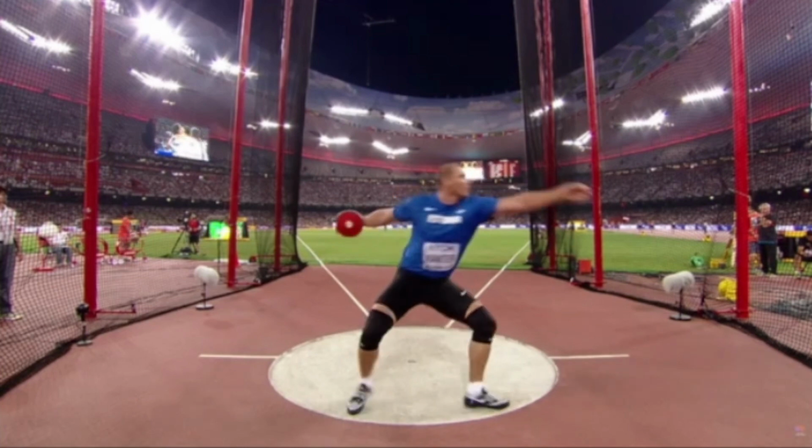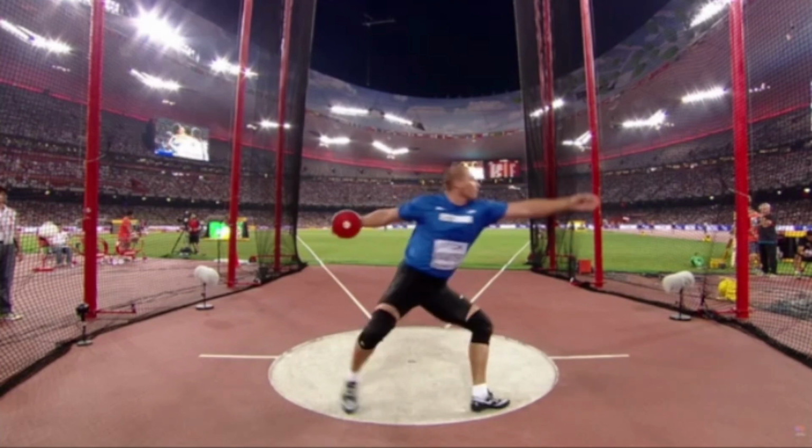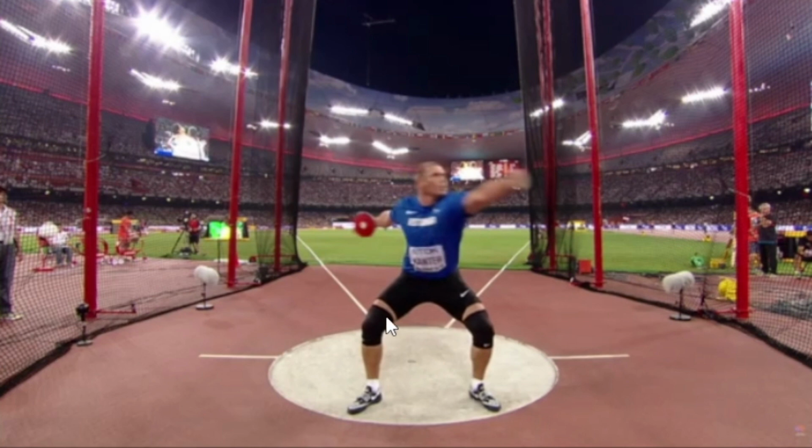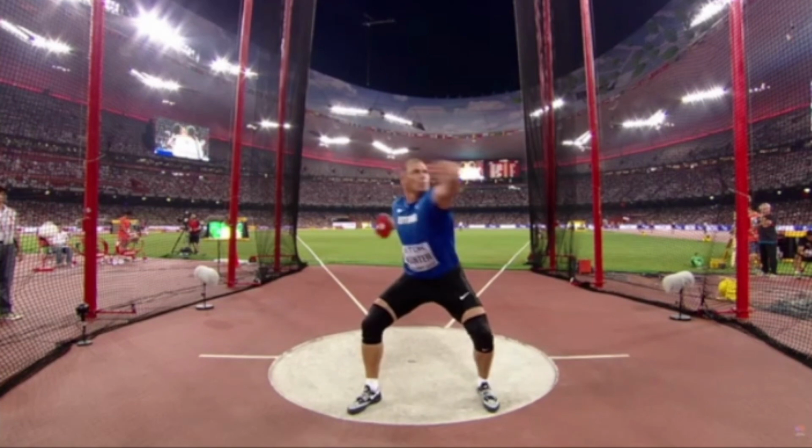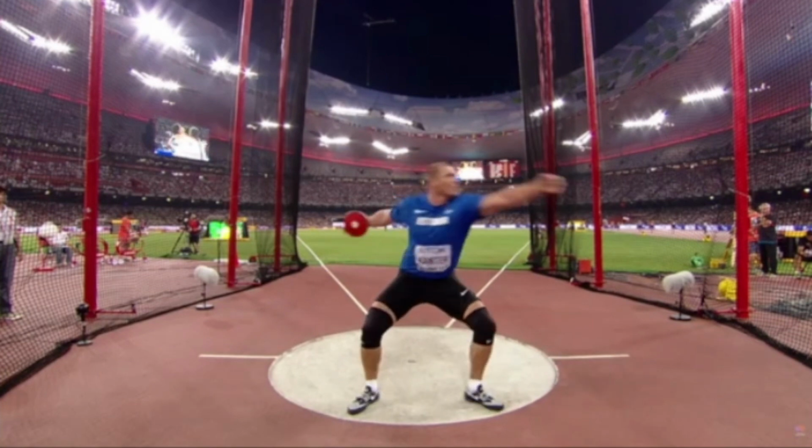It's just my opinion. He's got a very wide stance here. You can see from where he's starting, his feet are way outside of his hips. Very wide. Watch as he comes down.